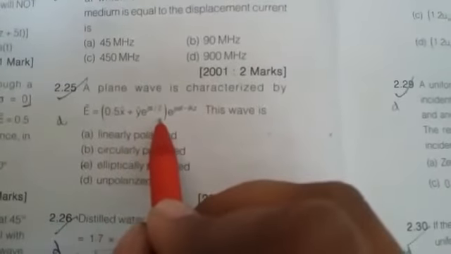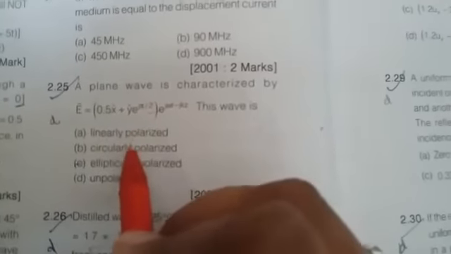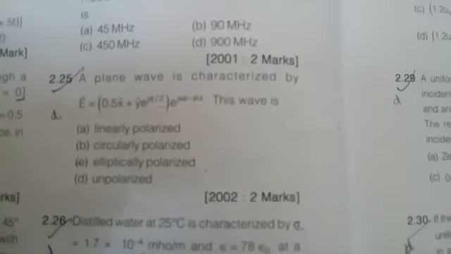This is another question from GATE. So it's 0.5 x cap, y cap e to the power j pi by 2, and you are seeing that the y component is leading the x component by pi by 2, and the amplitudes are not the same. Here the amplitude is 0.5, here the amplitude is 1, so it's an elliptically polarized wave. And in the options there is no option saying whether it's right or left, so in the comment section you will tell me whether it's right elliptically polarized or left elliptically polarized.